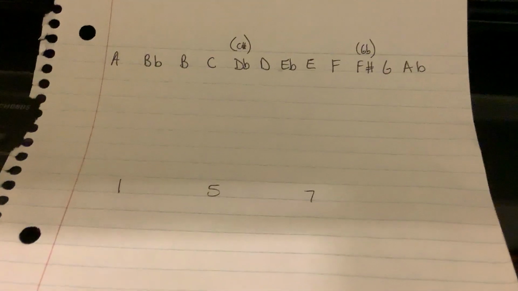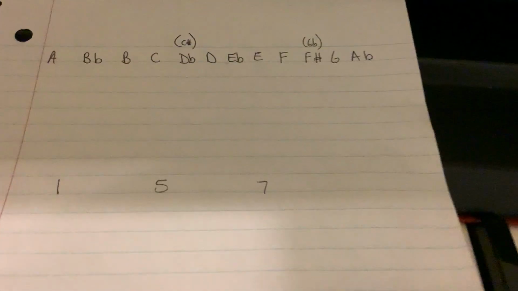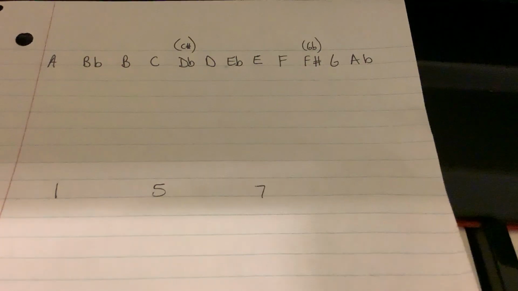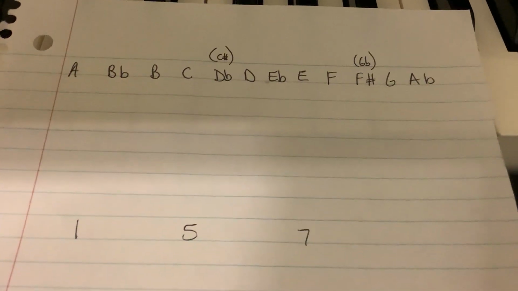Okay, I've written this down here, and I want you to copy these symbols down. Some are letters, and some are symbols. I'm going to talk about them, and then I'm going to use the piano here. I'm actually going to use this piano to highlight what I'm talking about.